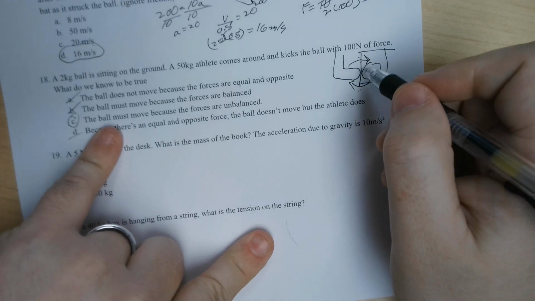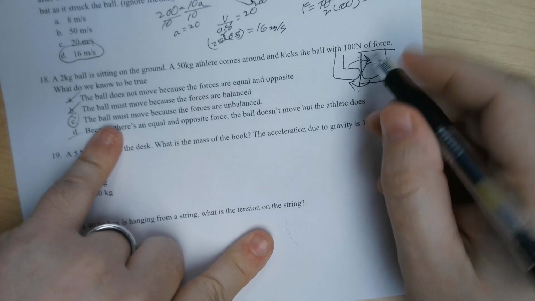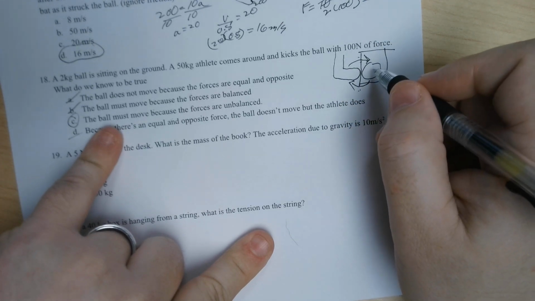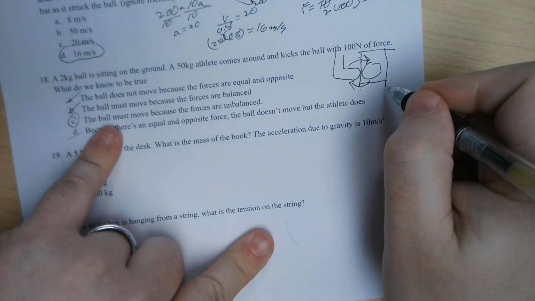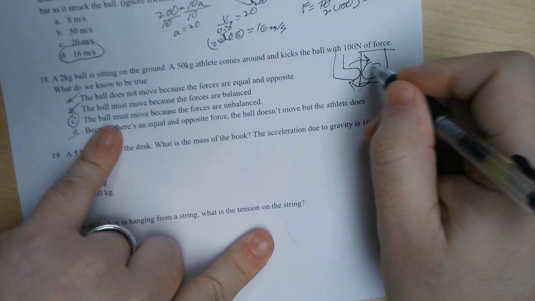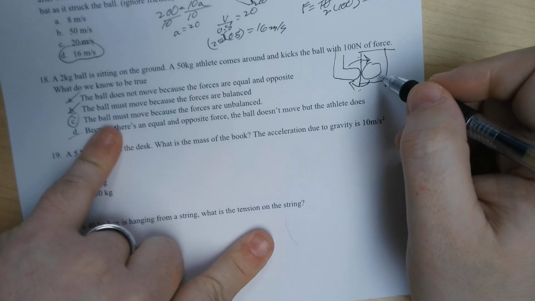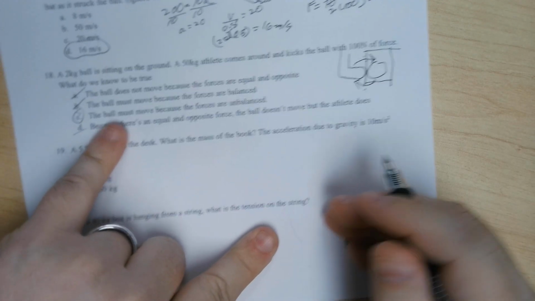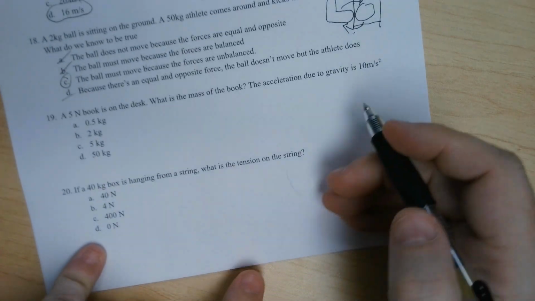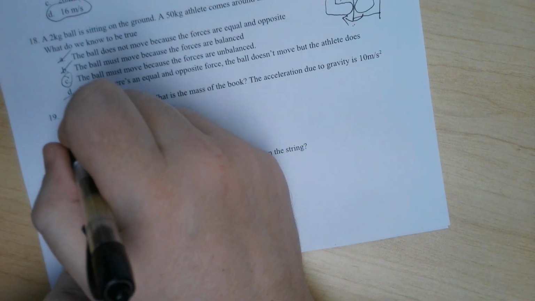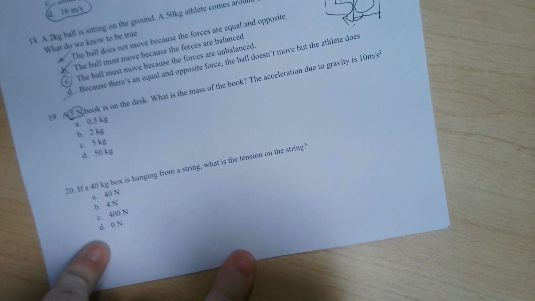The equal and opposite forces happen on two different objects. My net force is just on the one. So there is no counterbalance force acting on this to keep it in motion, right? So it is going to accelerate. Their forces are unbalanced.